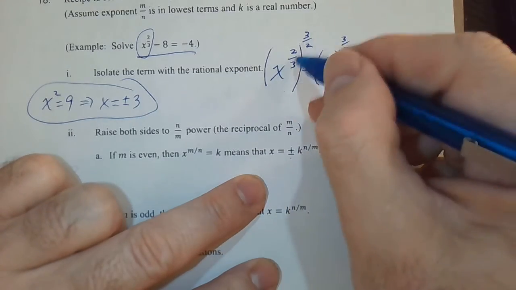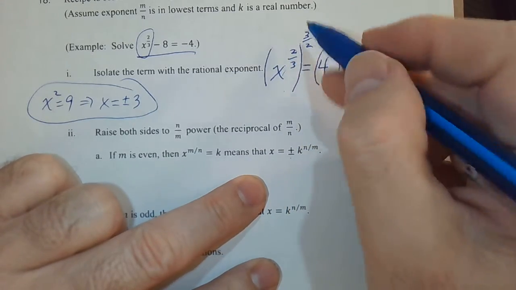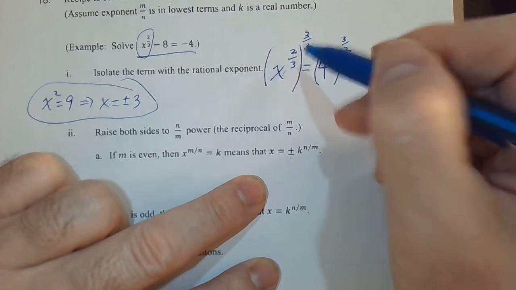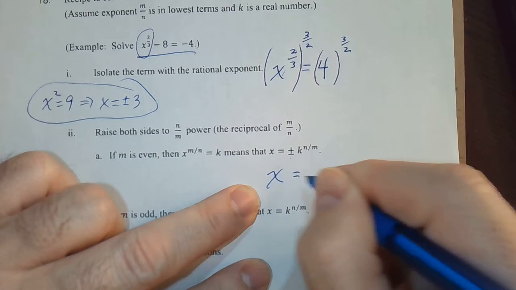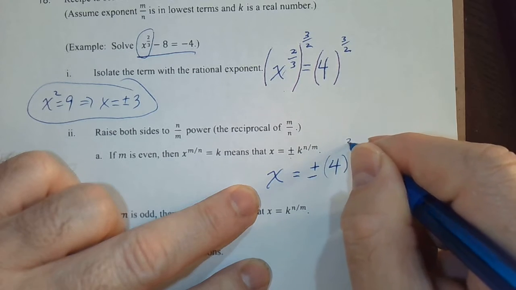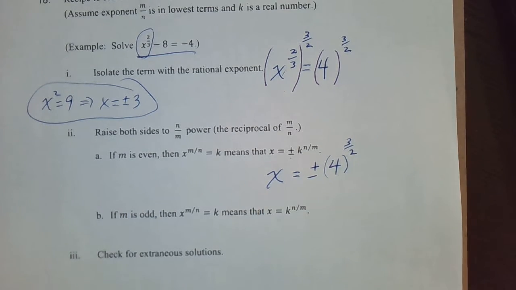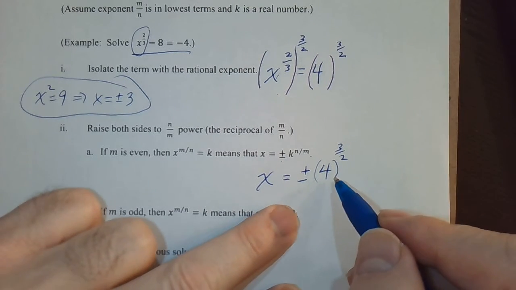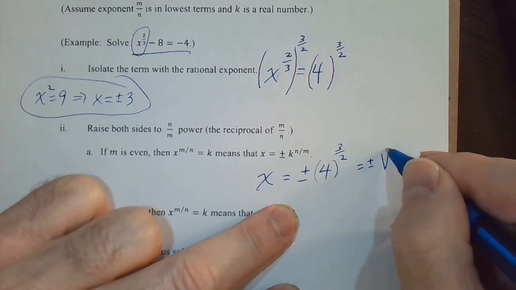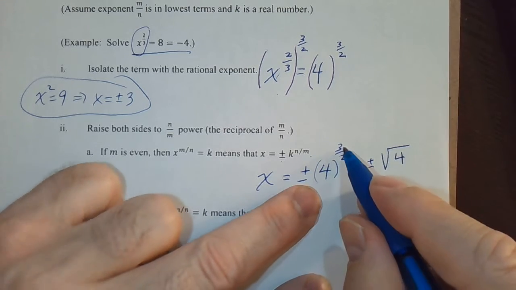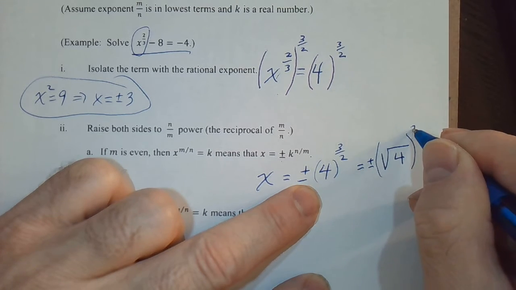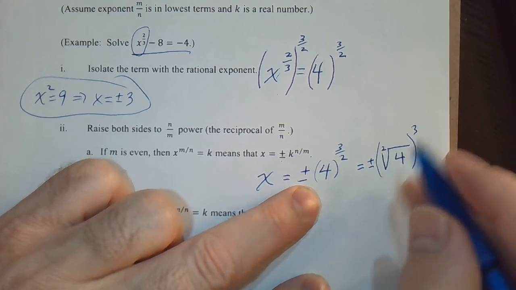So we're going to get x, because this isolates x. This gets x all by itself. x to the 2/3 and then raised to the 3/2 means you get x to the 1, or just x, equals plus or minus 4 to the 3 over 2, which we're going to simplify. I'm going to write this as a radical and see what happens. Plus or minus, write a radical, put 4 in the radical, and then 3 is the exponent, and 2 is the root. So it's just a square root.